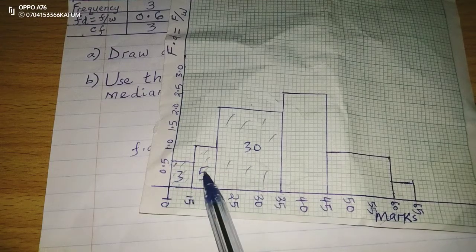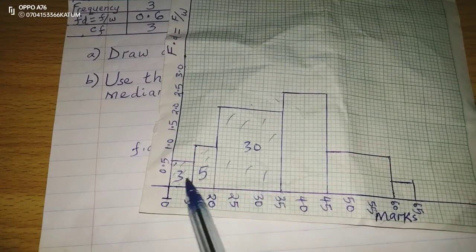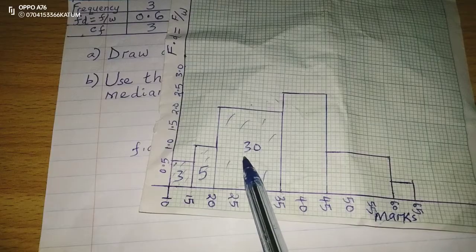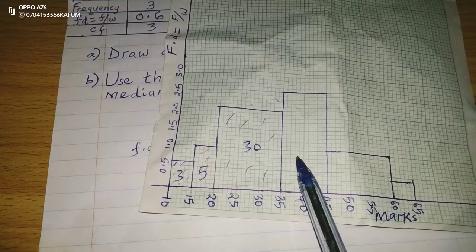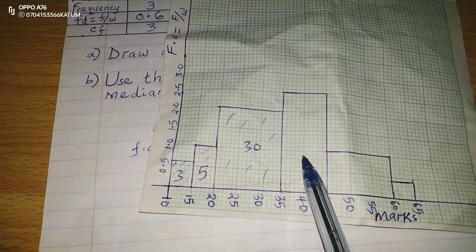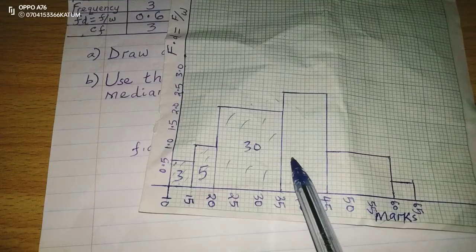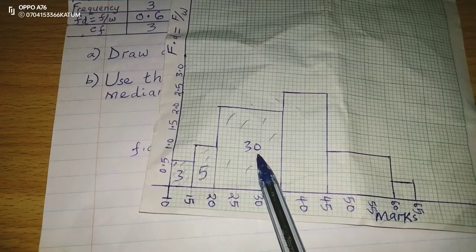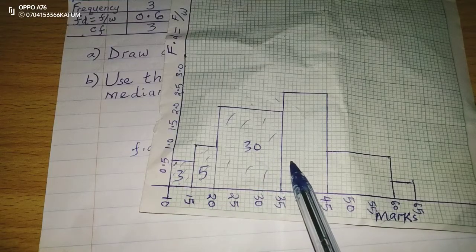Therefore, this is 3, 5, and 30, giving us 3 plus 5, 8, 8 plus 30, 38. So we only want the area that will give us the 2 remaining students, so that we may get 40. The 2 remaining students. We have 38 so far. 3, 5, and 30, 38. We want only 2 students.